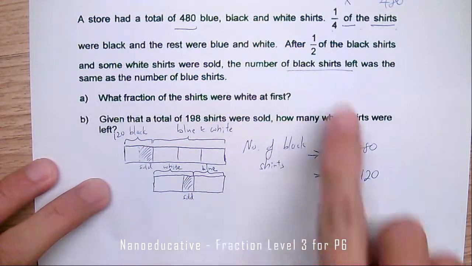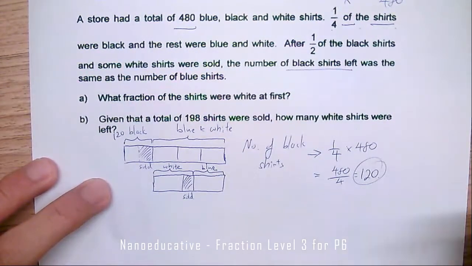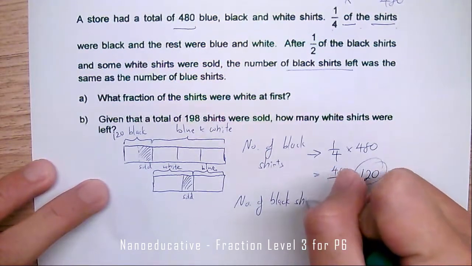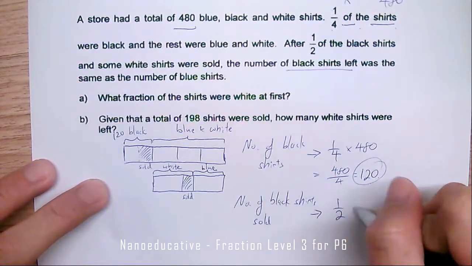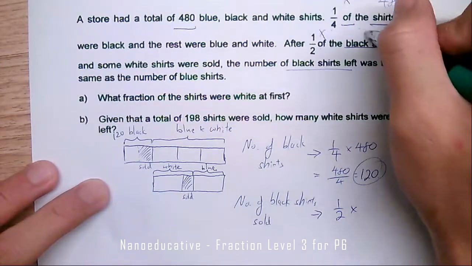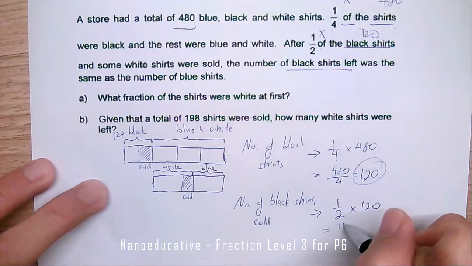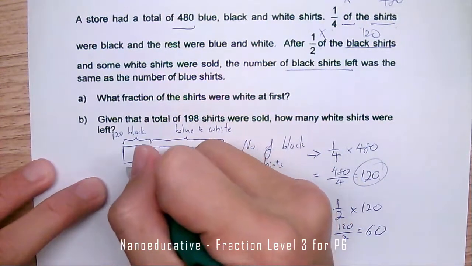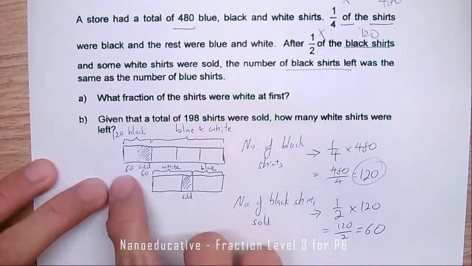Then it said that half of the black shirts were sold. Half is what? Half of this. So I'm going to put number of black shirts sold. So what would this be? Half of means multiply, of black shirts. Black shirts will be 120. So it's half times 120, and this will give us 120 divided by 2, and this will give us 60. Which means that this one is 60 and this one is 60. Do you see? Roughly this is the proportion.